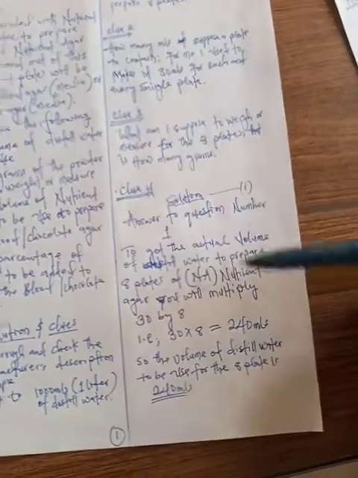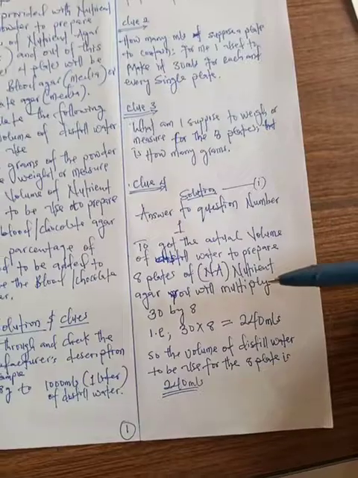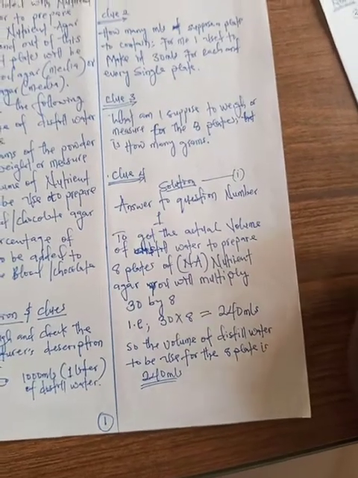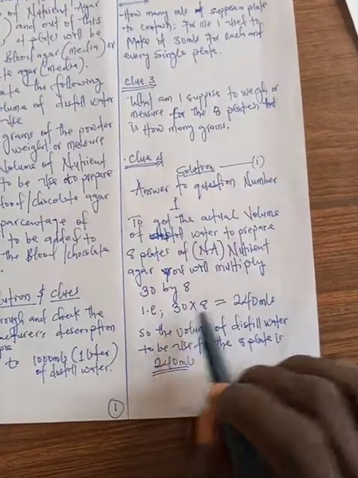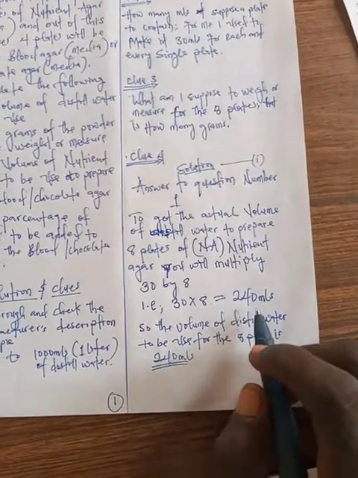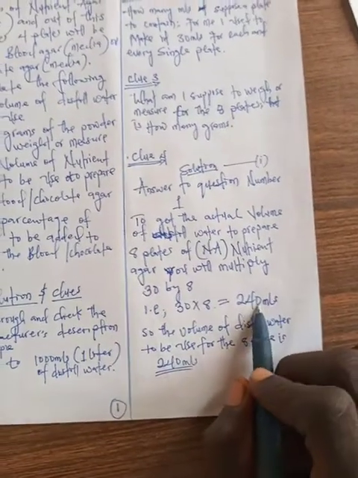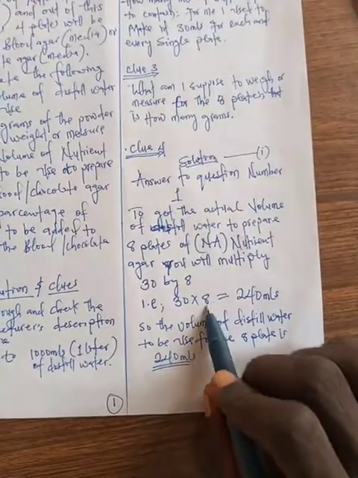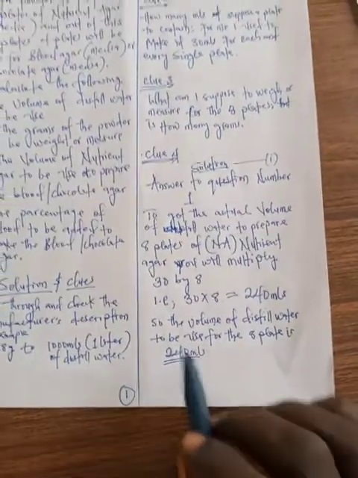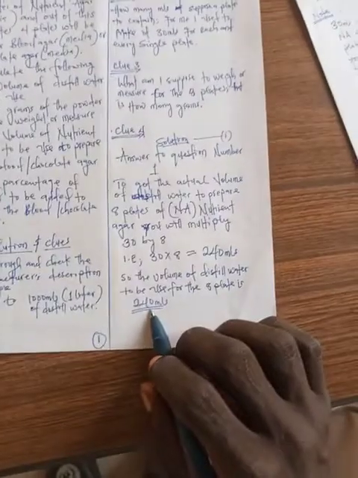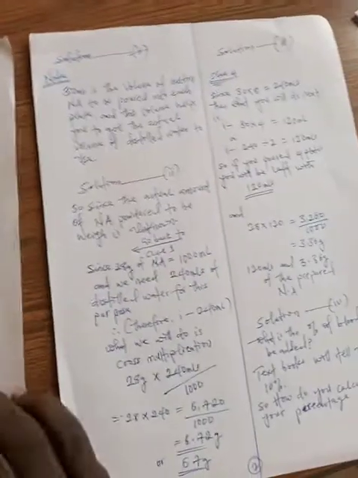So now solution number 1, that is to get the actual volume of distilled water to prepare 8 plates of nutrient agar, that is NA. You will multiply 30 by 8. If you multiply 30 by 8, you will have 240 mls of distilled water. So 240 mls will be used for these 8 plates. So the volume of distilled water to be used for the 8 plates is 240 mls.